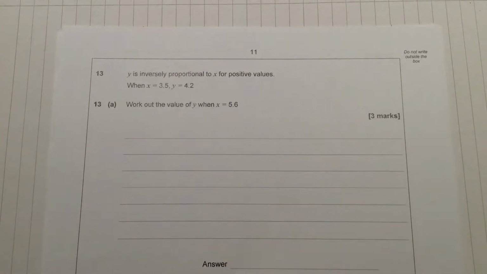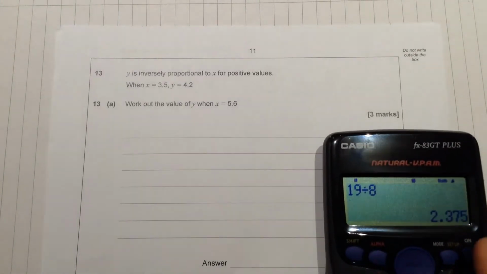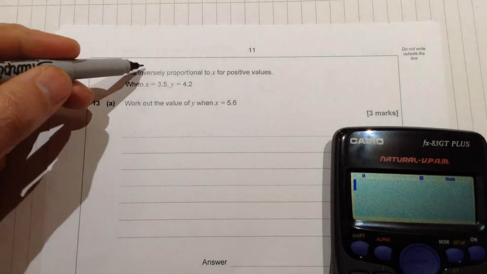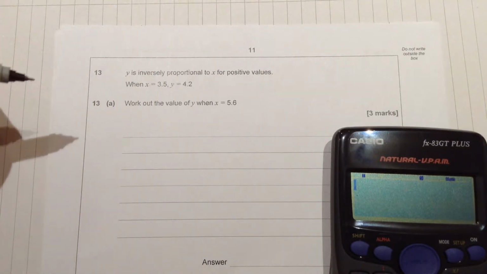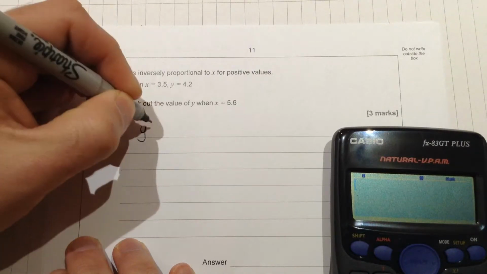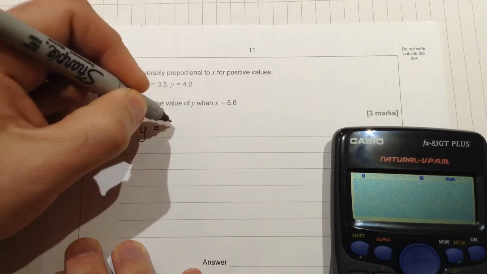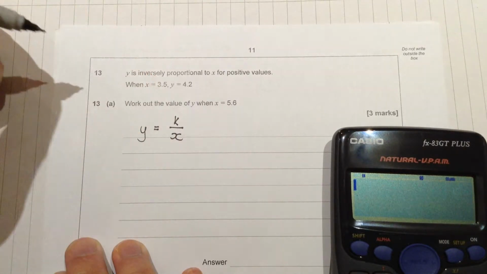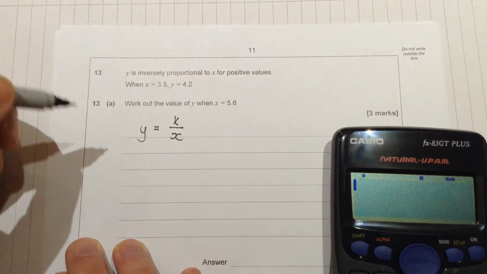So here we're looking at inverse proportion, or indirect proportion as it's sometimes called. We've got that y is inversely proportional to x. So what we get from that is that y is linked but inversely, so that means k over x. This is the relationship between y and x.